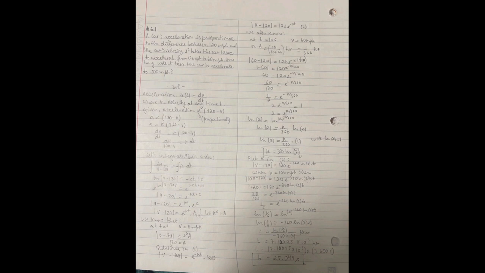So we know that acceleration is the change of velocity with respect to time. So v is velocity at any time t. We know that the acceleration is proportional to 120 minus v, so we can write a in terms of that. So a equals k times 120 minus v, where k is a constant. We will rewrite a in terms of dv and dt. So dv over dt equals k times 120 minus v.